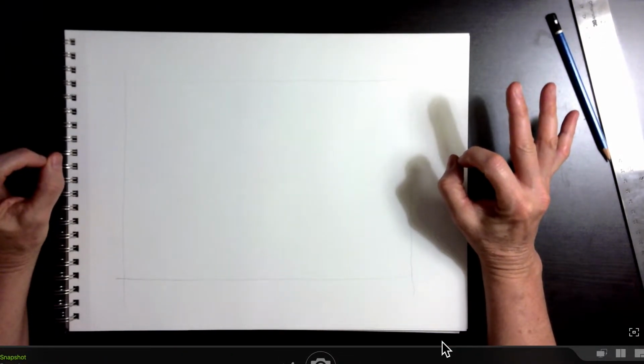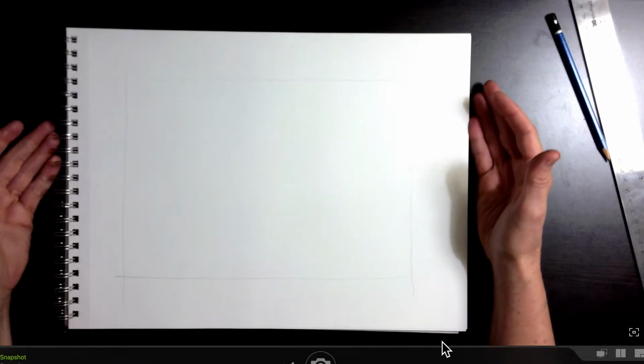So these lines are pretty light. They're hard to see, right? But I don't want to draw them any darker than that. So that is a way that I might create a border with a pencil that is less committed to the paper, meaning I can get rid of it a little bit easier because I'm using less pressure.